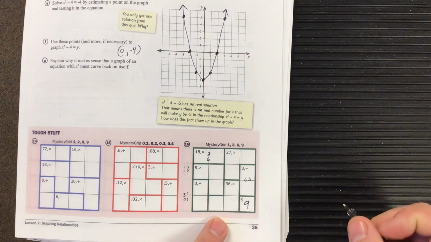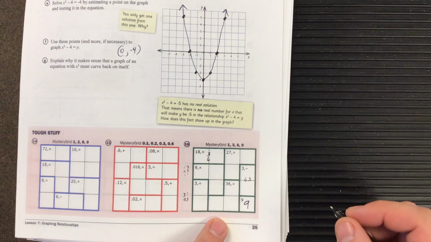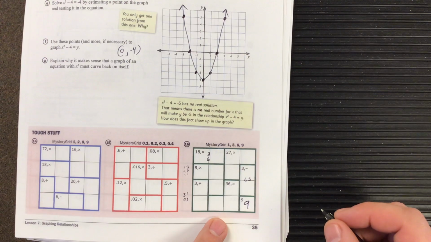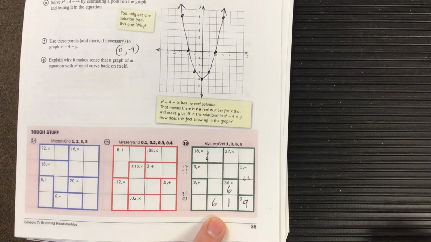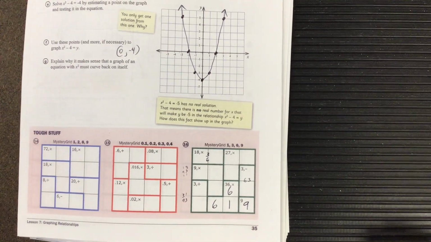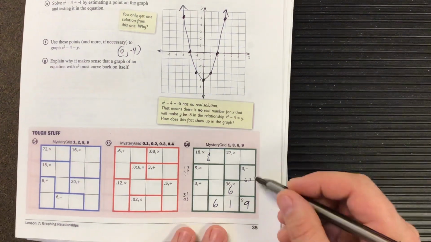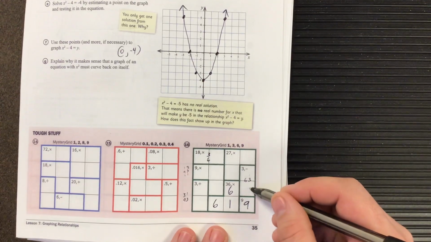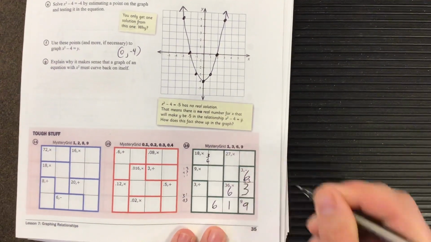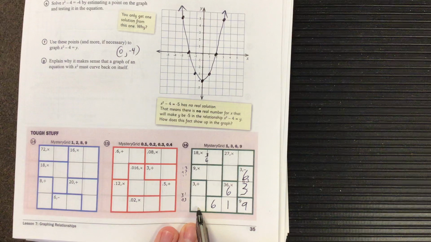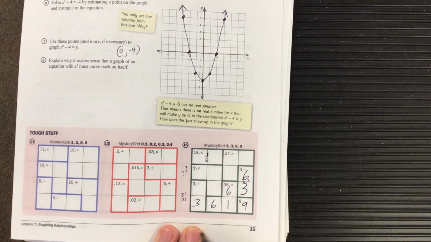There's only one way to get 36. 6 times 6 and 1. So I'm going to plug that one in right away. See if that helps us. So I should know what goes here. 3 on the bottom, 6 on top. I should know what goes here. There's one number I'm missing. 3.